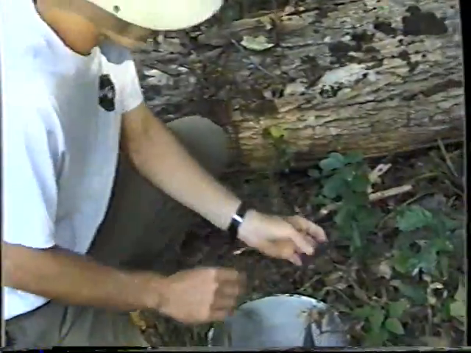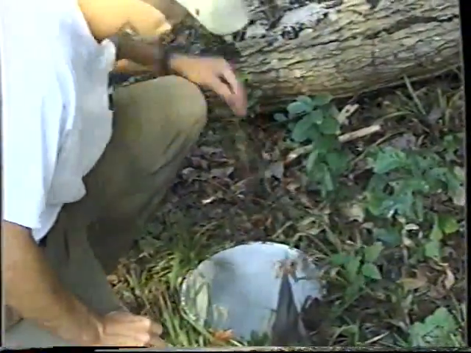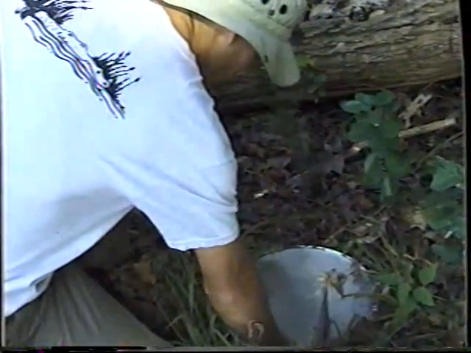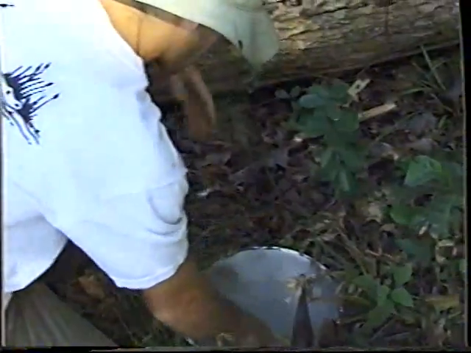We're going to let him go over here. We're just going to let him sit off to the side. We've got a couple other creatures we've caught in our trap last night. I'm going to see if we can pick this thing up here.